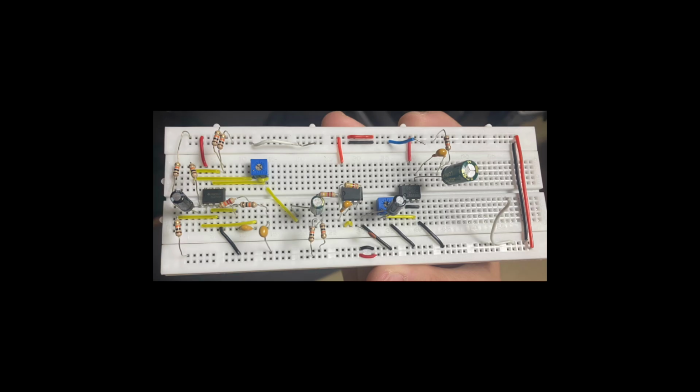Hello, my name is Adrian Samuel, and I'll be presenting the heartbeat acquisition system for my project for medical electronics.